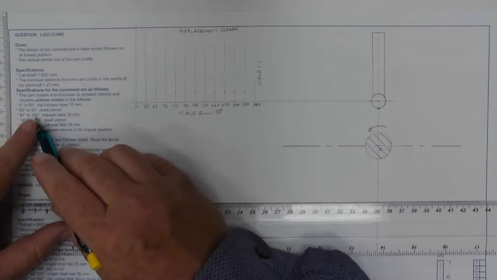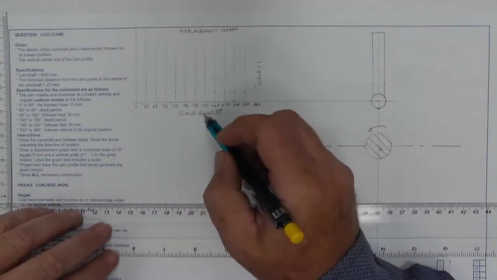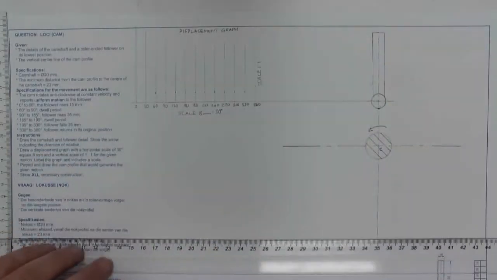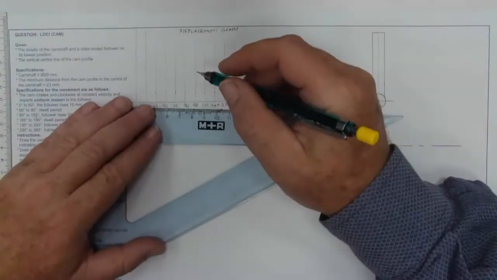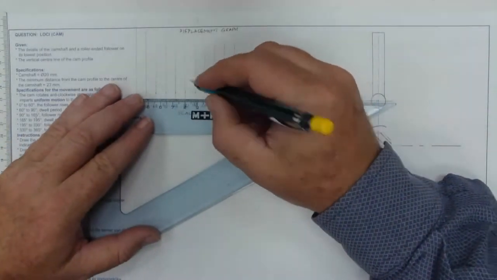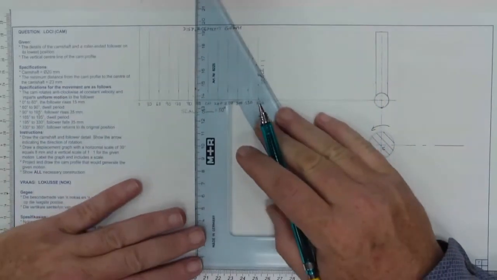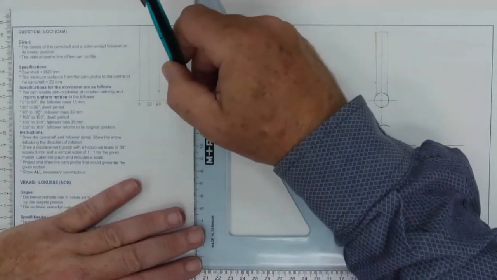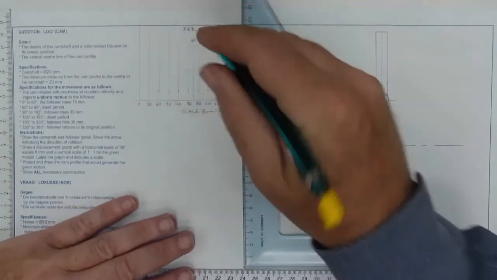So obviously at 165 we need to measure half of the 8. To find 165, I'll measure 4 millimeters. That's giving us our 165.